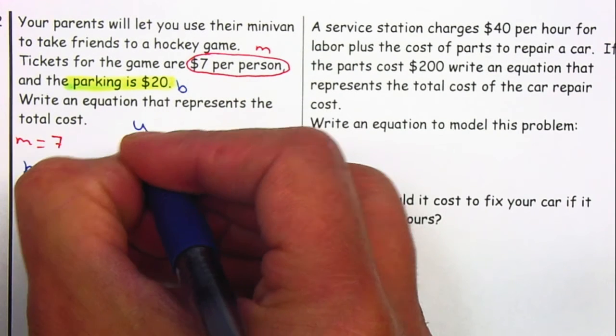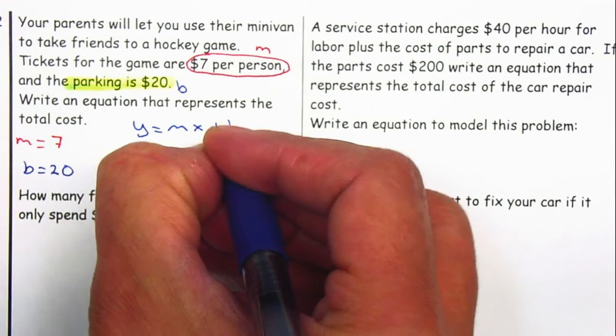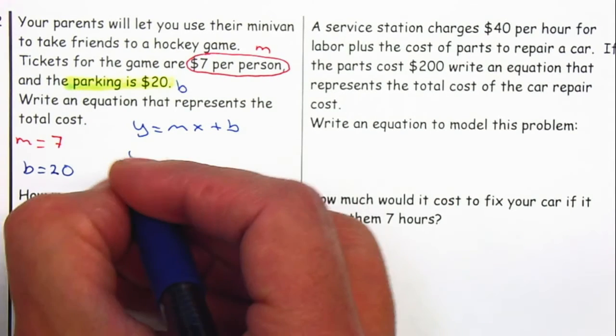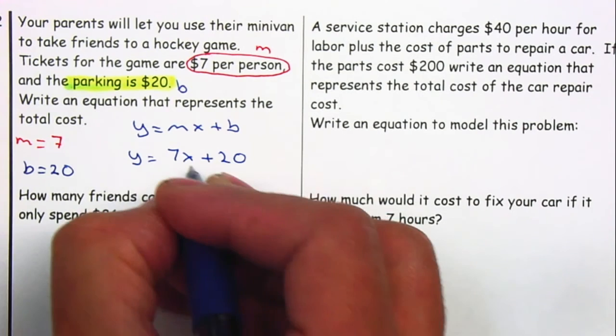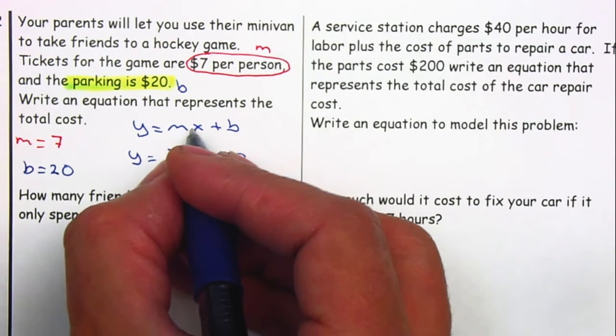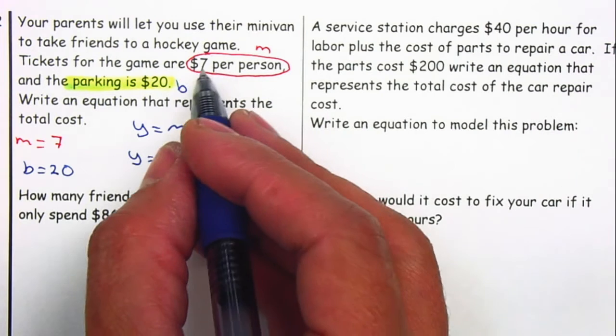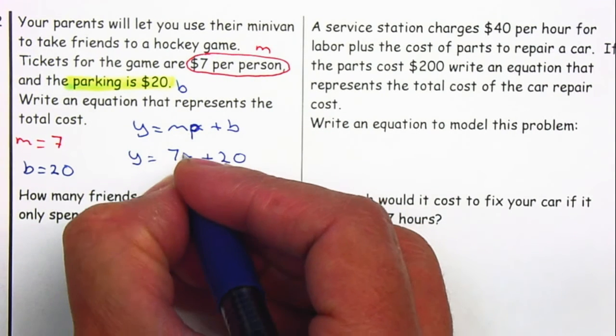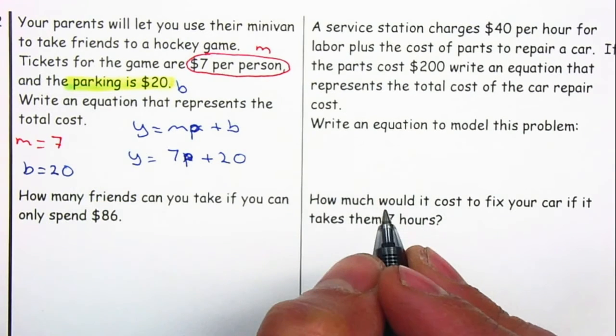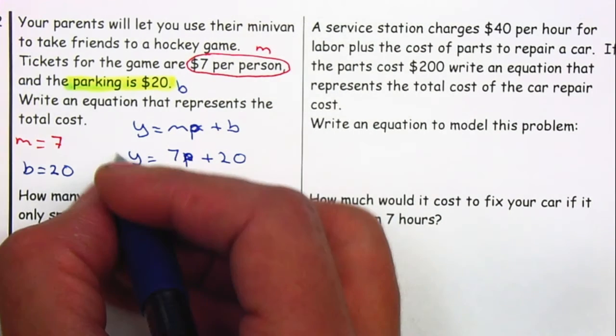So I'm going to write down the equation, y is equal to mx plus b. Your slope is 7, and your b will be 20. And instead of the x, we're so used to writing an x, it says 7 per person, so I'm going to write down a p, 7p. So this is your equation.